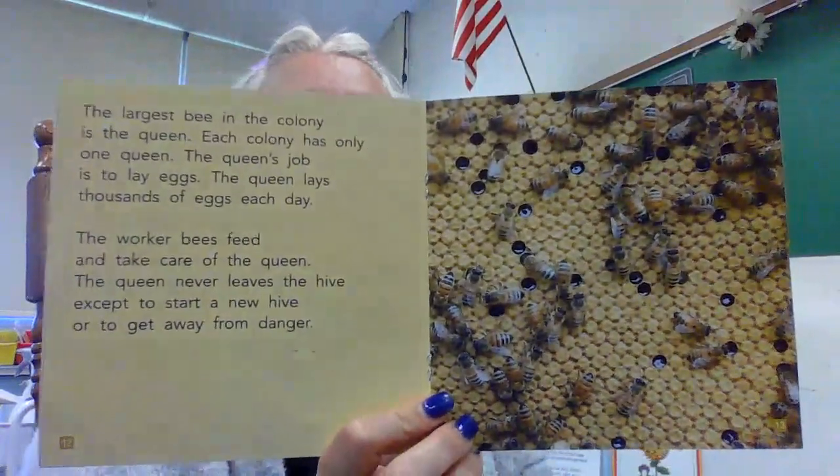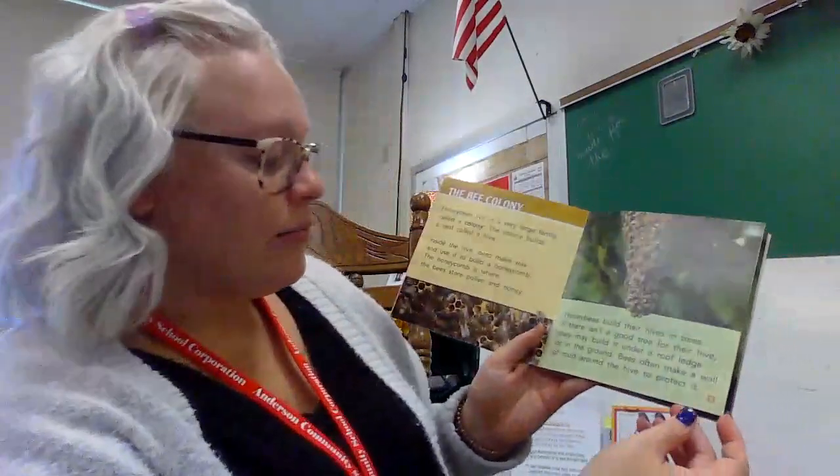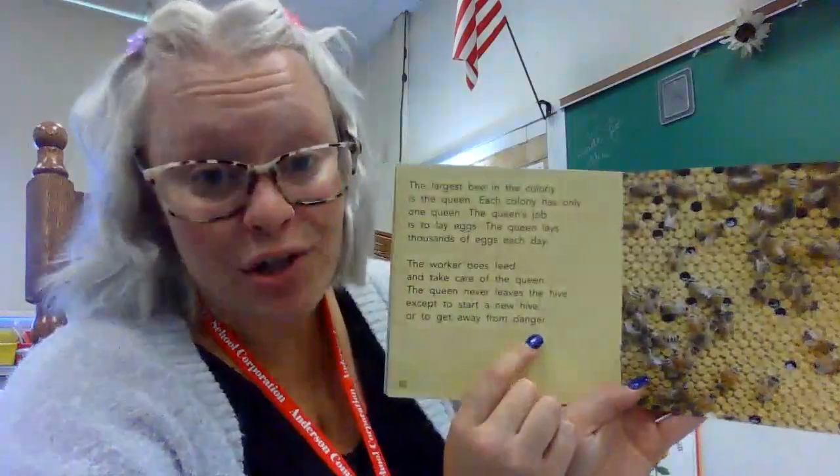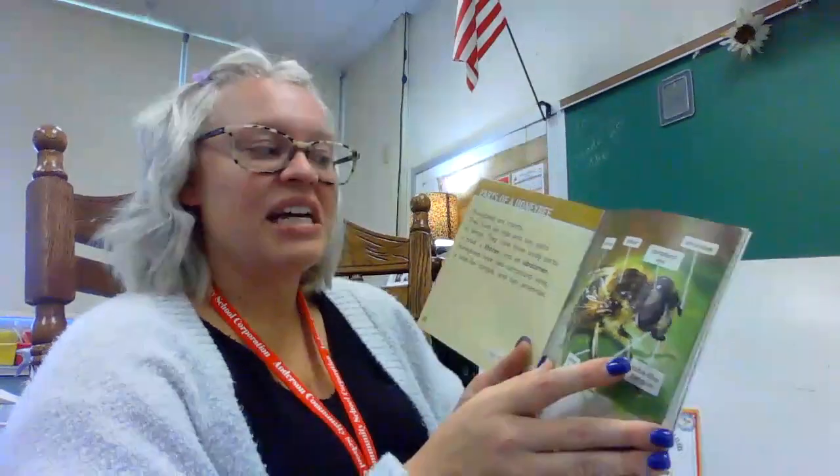So the queen bee is the largest, but she never leaves the hive unless she's ready to start a new hive or to get away from danger. This goes back to a question I had about the hive, when they said they build mud around it to protect it. So clearly there's something that can cause them danger, because the queen bee said she'll leave if she feels like she's in danger. So I wonder what it is that could be dangerous for a beehive.